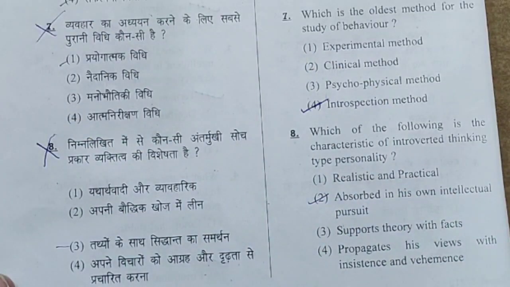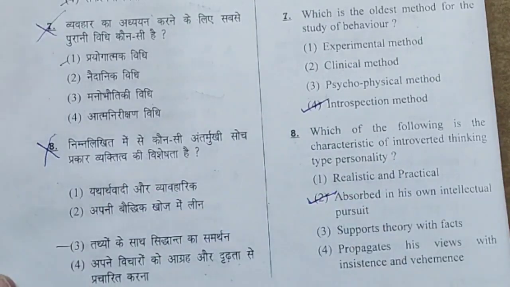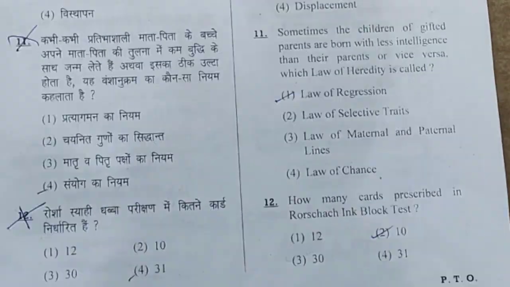Now question 8, which of the following is the characteristic of introverted thinking type personality? 1, realistic and practical. Number 2, absorbed in his own intellectual pursuit. Option 3, supports theory with facts. Option 4, propagates his views with insistence and vehemence. Students, option 2, absorbed in his intellectual pursuit, is the correct one.